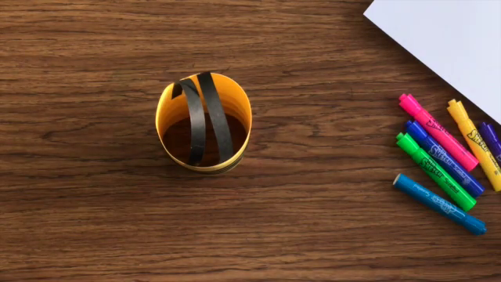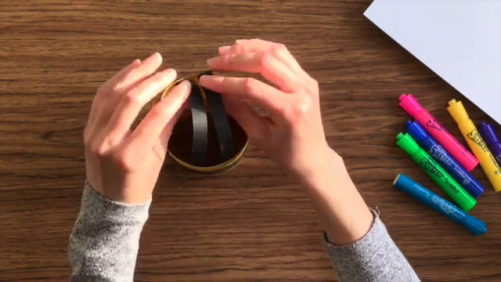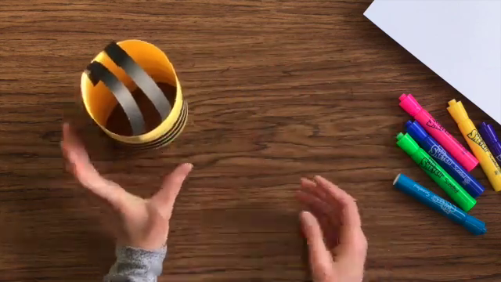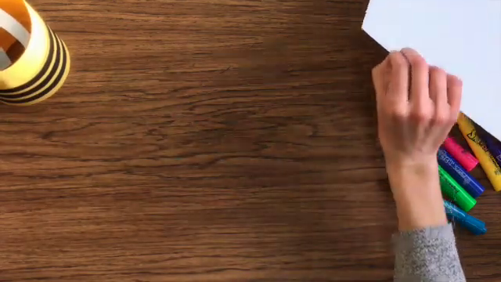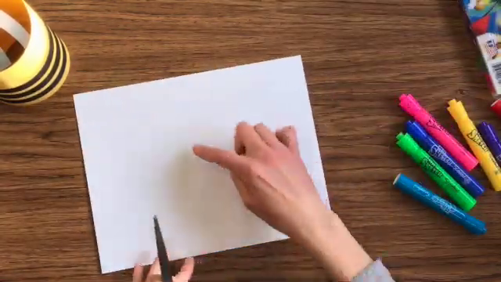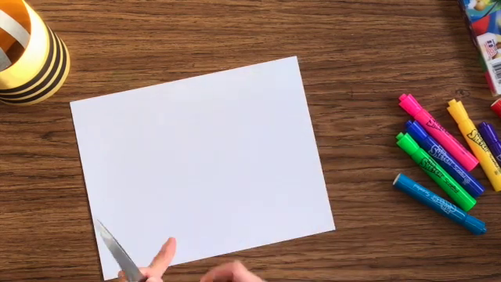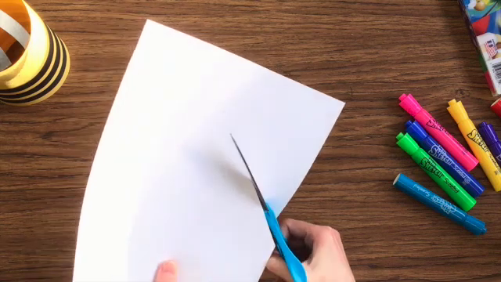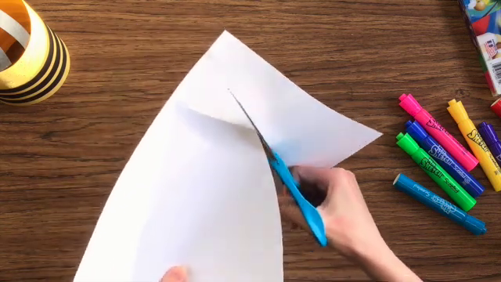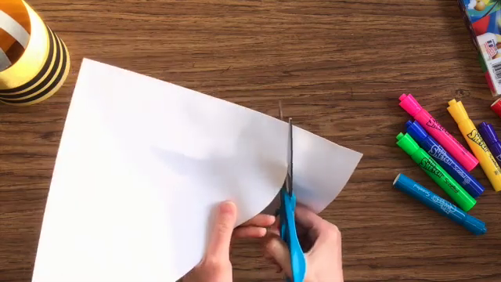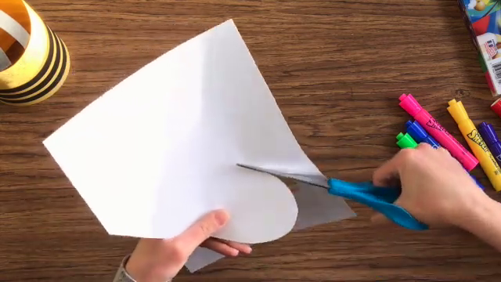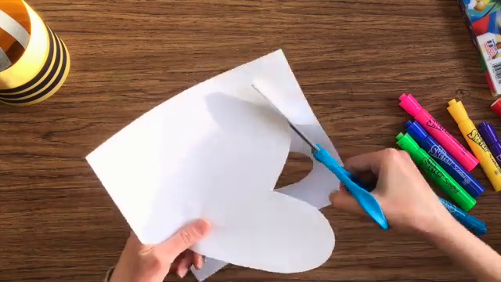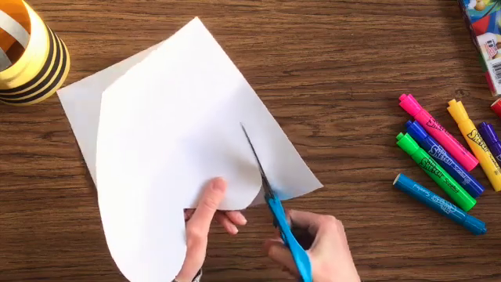And again, I will cut these a little bit shorter for you guys so that they aren't popping out quite so much. Now, what we're going to do is take this, and I don't know if you can see it from there, but I have drawn a wing. I will also have these drawn for you already. What I'm going to do is cut that out as carefully as I can, right on those lines. It looks very much like a heart. It's just that it is rounded at the bottom instead of pointy at the bottom.